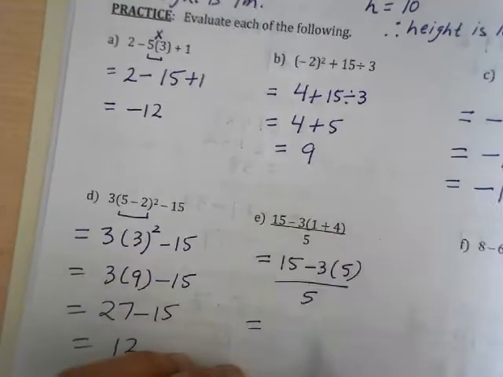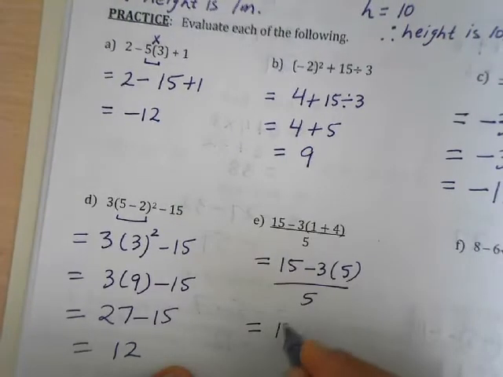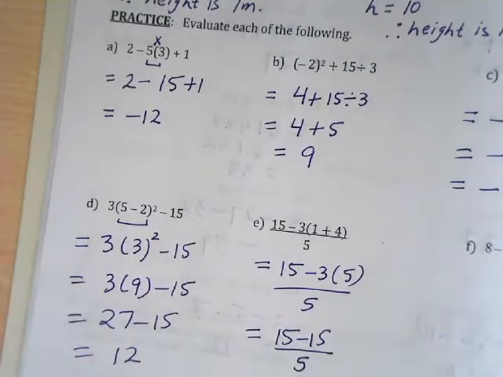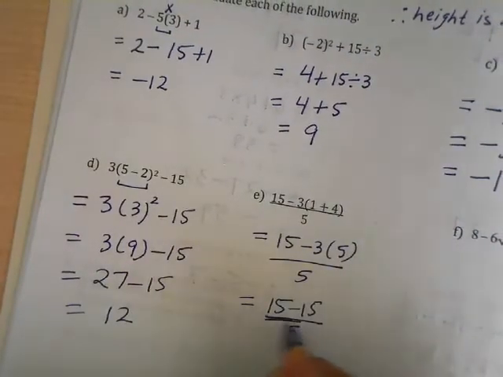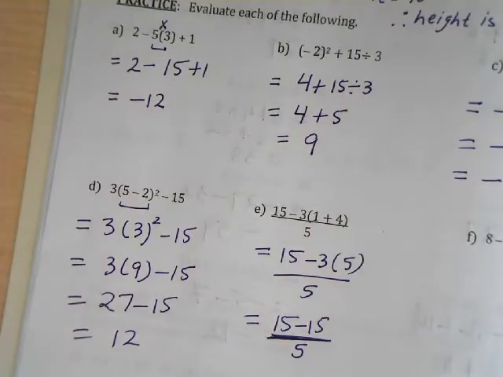So 3 times 5 is 15. And now what? Remember, this is one, they're together. 15 minus 15, they're attached.